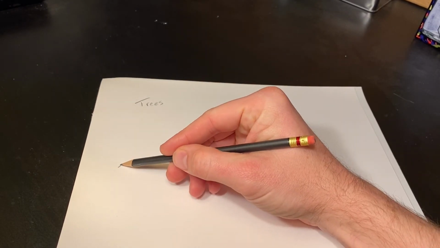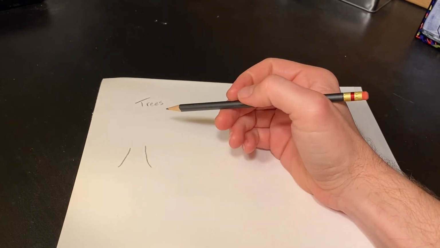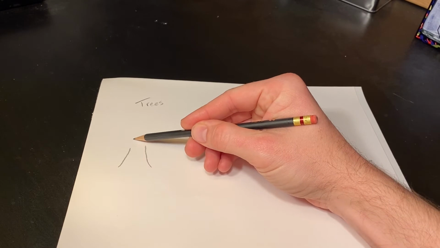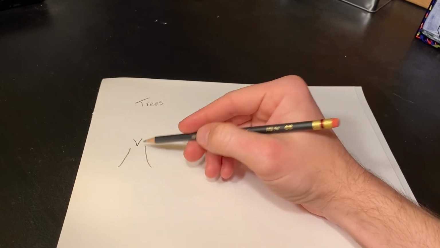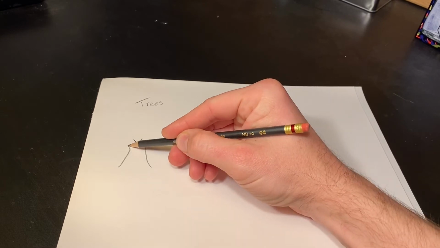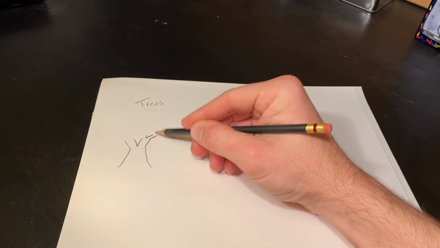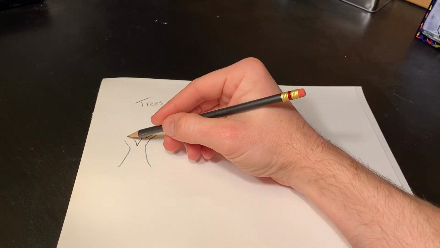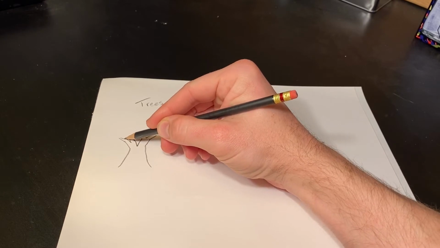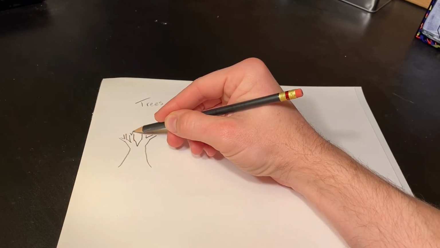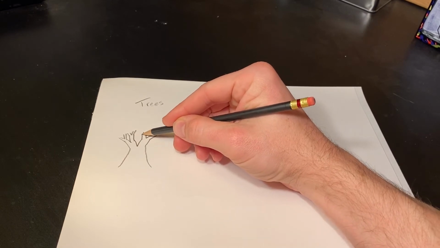You could see your traditional oak style tree, which is drawn by starting with the base. Then, this is called the V technique. You make the letter V, and you follow that letter V out to the sides. When you're ready to make some more branches, you make another V, and you follow it. And you keep adding V's until you think that you've made enough branches for your tree.